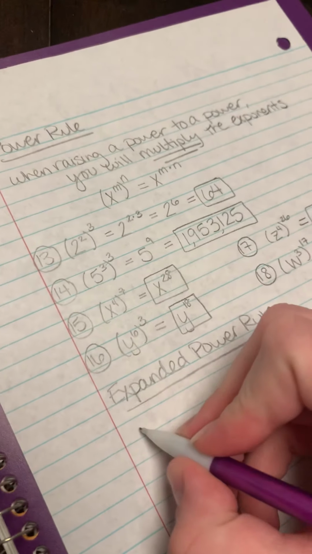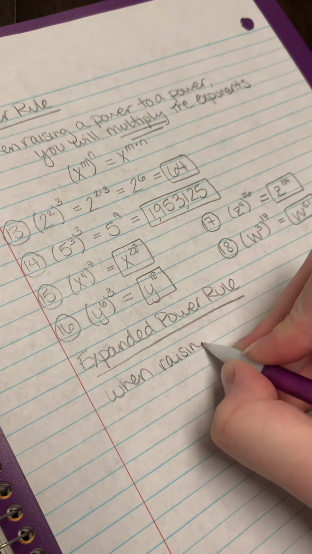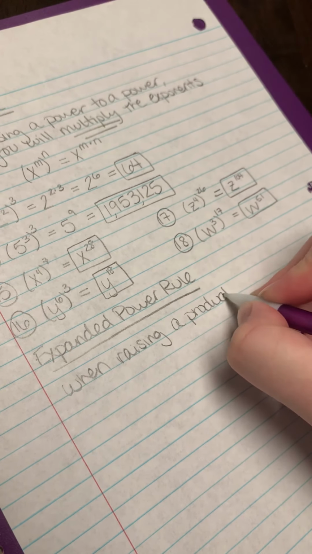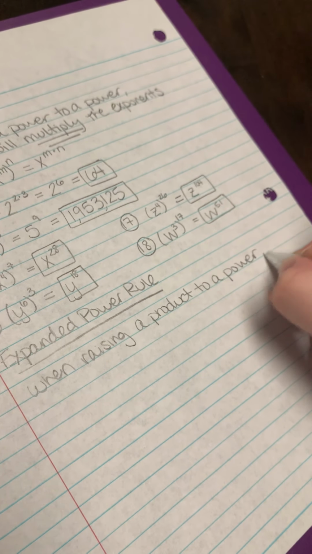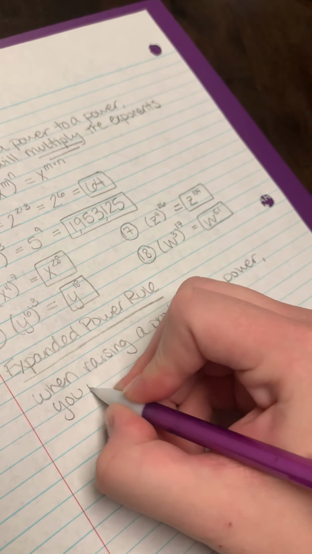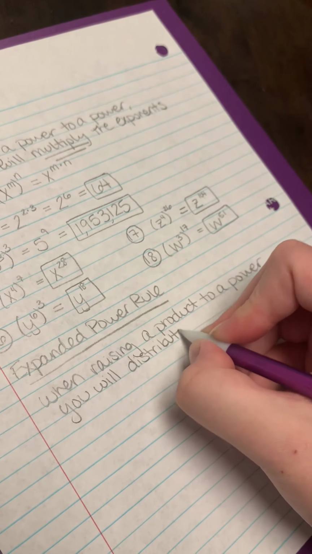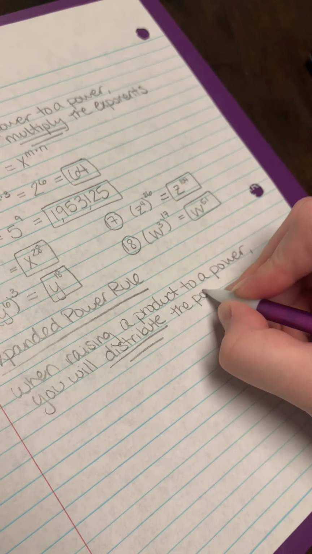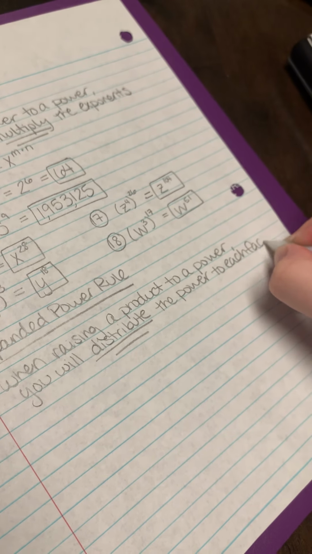By definition, it says, when raising a product to a power, you will distribute the power to each factor.